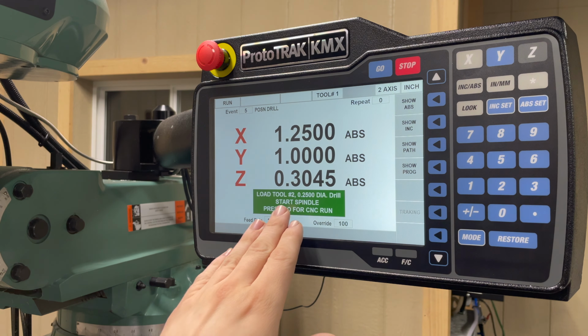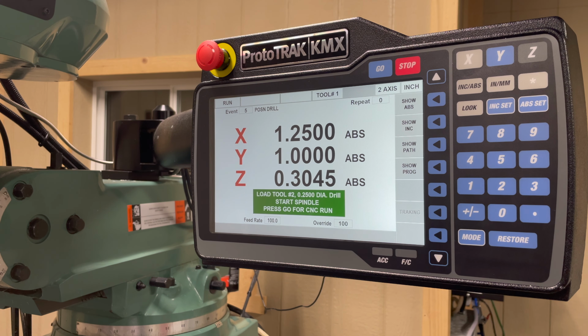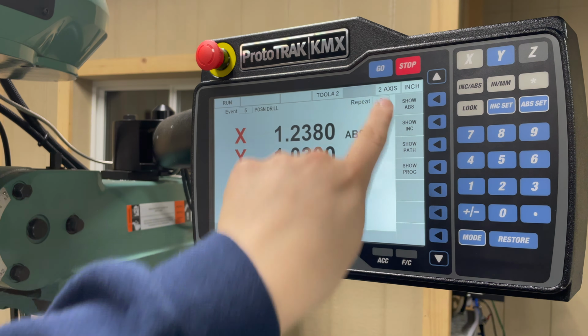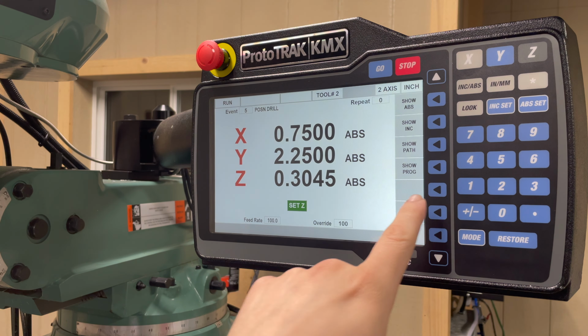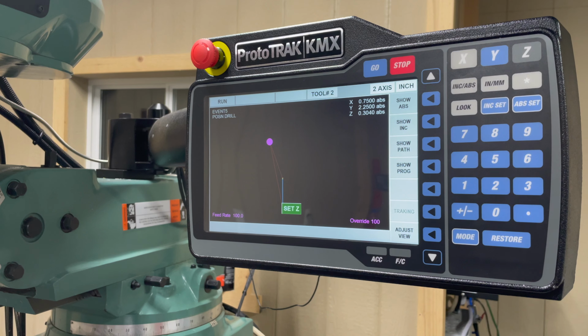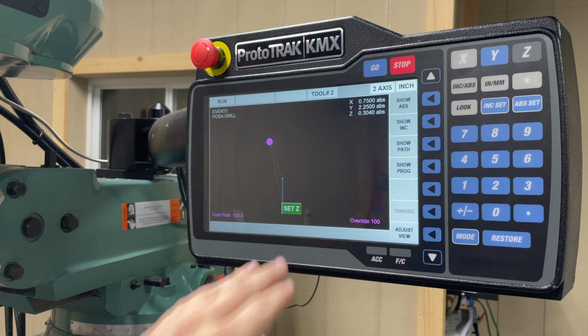Select Go, it'll tell you to load the correct tool and to select the right speed. Once you do this, it will rapid move to the Z point, asking you to drill the hole. If you notice, when you start at an event number, it forgets the previous events. This means that you will not see the tool path for the previous events.